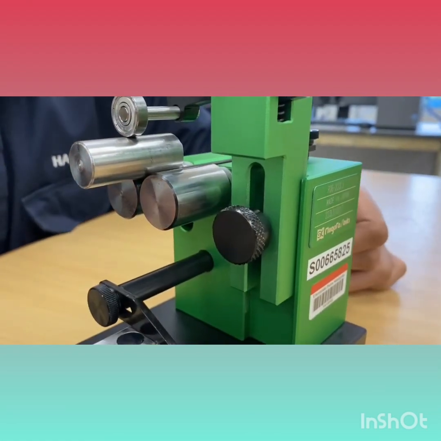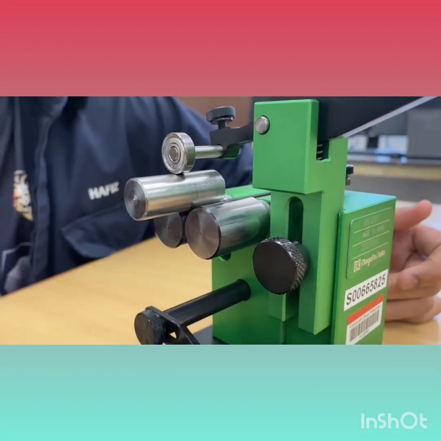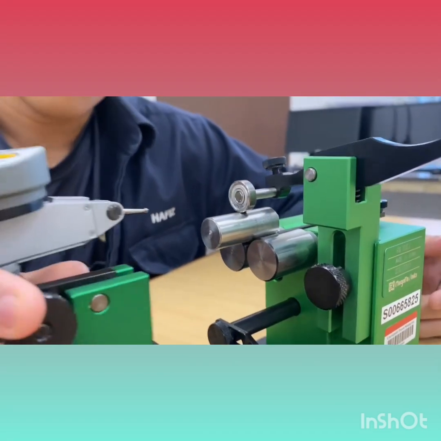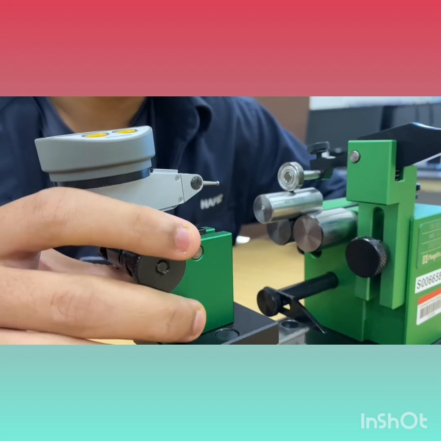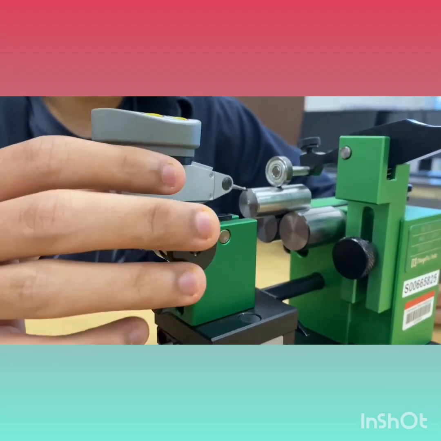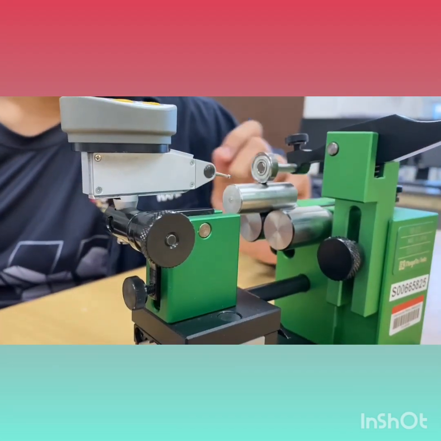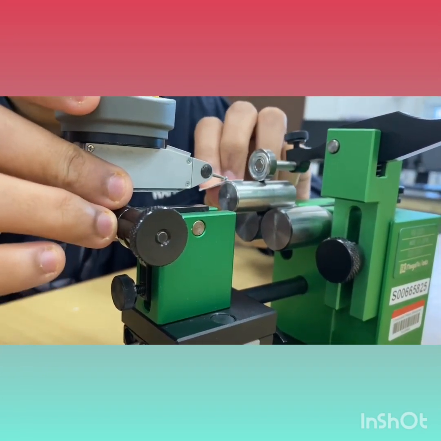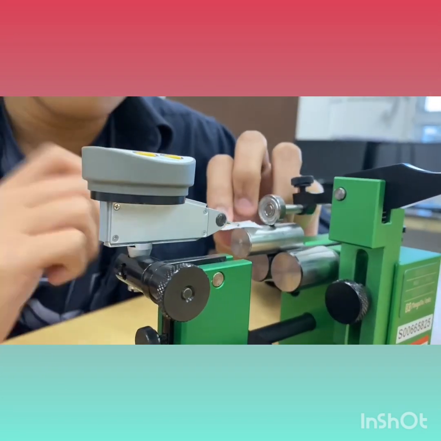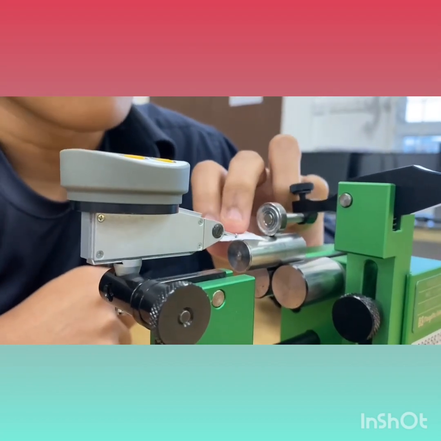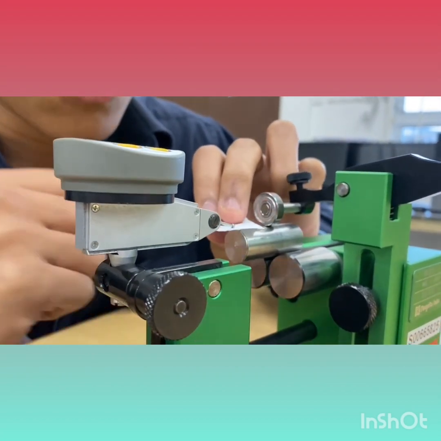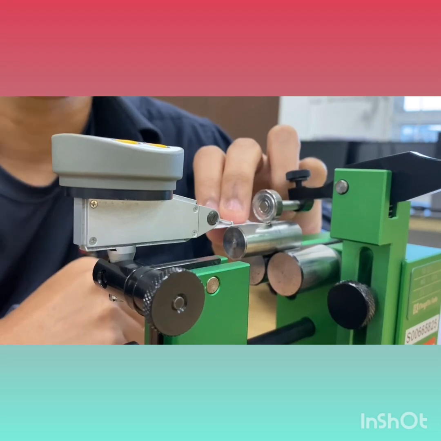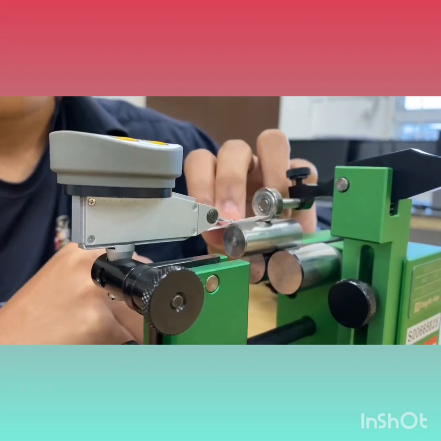After that, we need to move this compartment near the specimen and make it just slightly touch the specimen. We need to make sure that it does not push the specimen too hard, because it will affect the result that we get afterward.